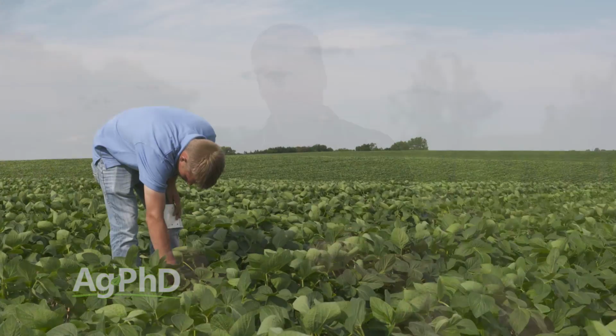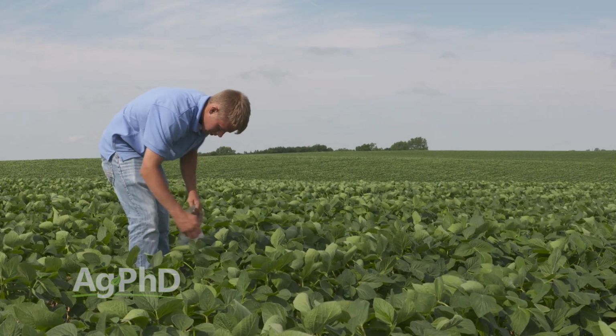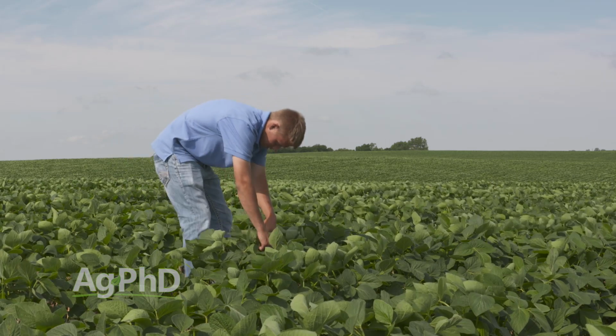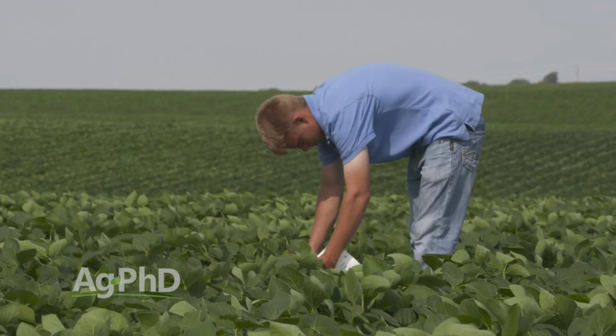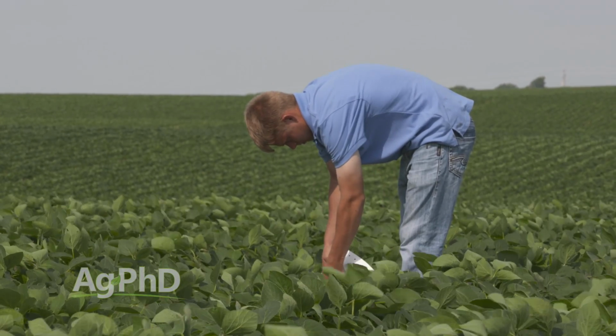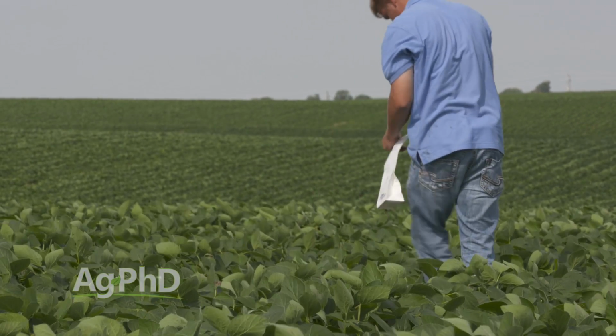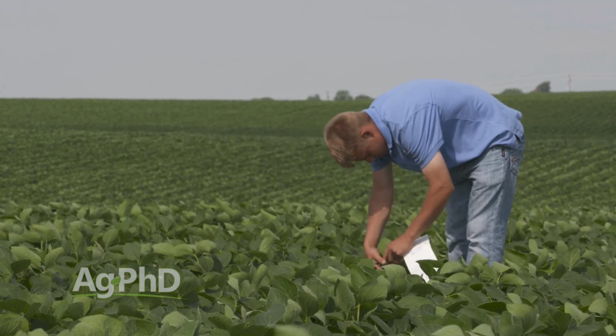But to find out exactly what that nutrient is, you've got to do some plant tissue analysis through the season. This is a great time to be doing plant tissue tests in your soybean fields and tracking those nutrient levels as the season progresses, and then correlate that back to your soil test data to try and get a full picture of what's happening in the field.